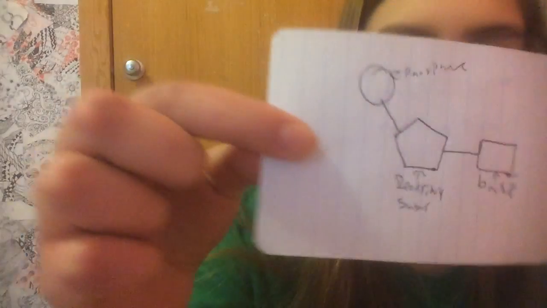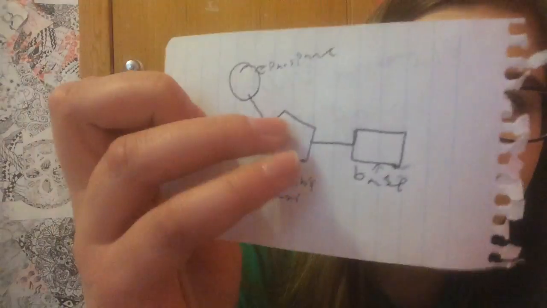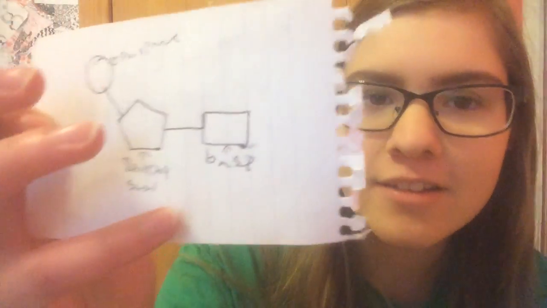Picture DNA in a diagram. So it looks a little bit like this. The circle is your phosphate. The sugar is that little thing, and then the square is your base. What are the four possible bases of DNA? Adenine, thymine, guanine, and cytosine.